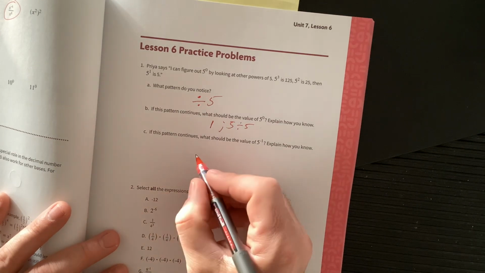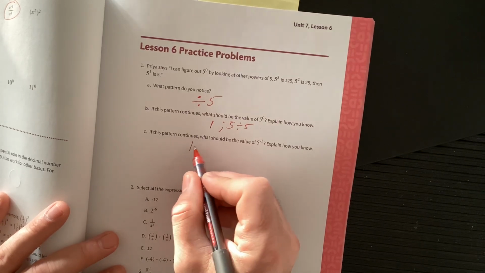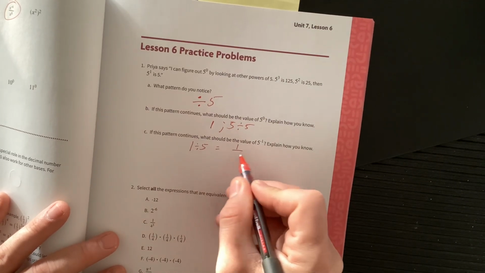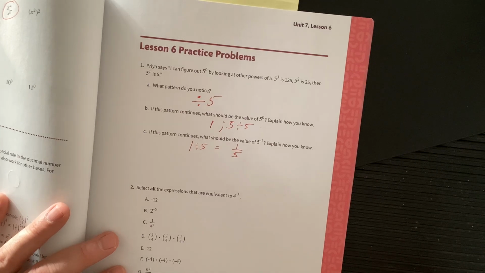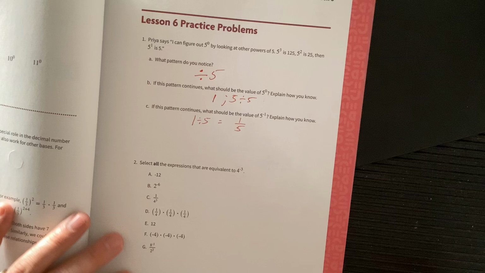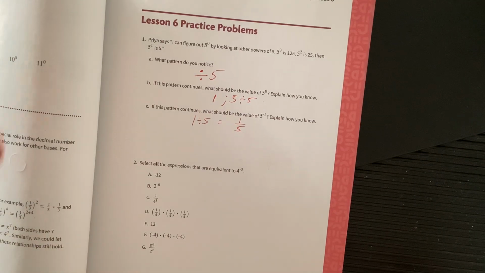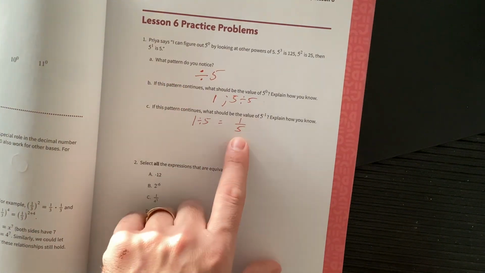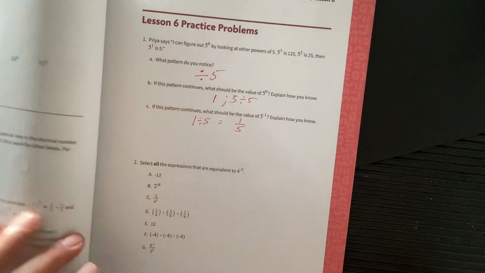And then what is 5 to the negative 1? Well, it'd be 1 divided by 5, which we commonly write as a fraction of 1/5. Okay, so that is just tying everything together with negative exponents. 5 to the 0 we know is 1. 5 to the negative 1 we know is 1/5. It's following the same pattern.